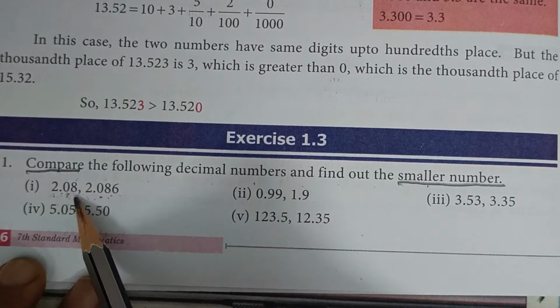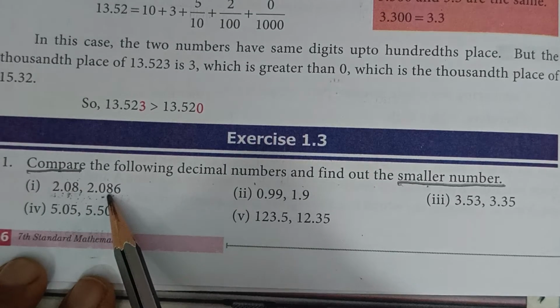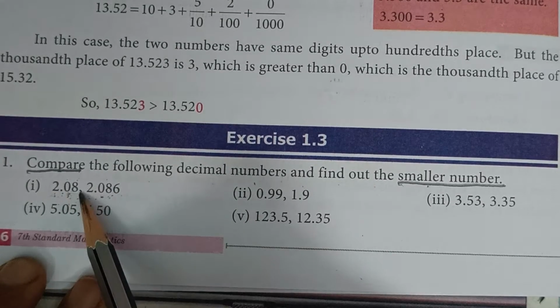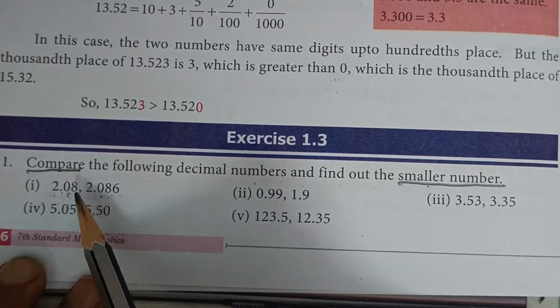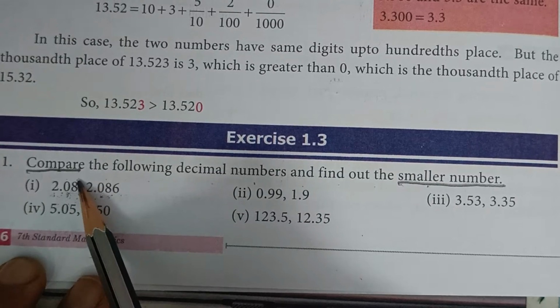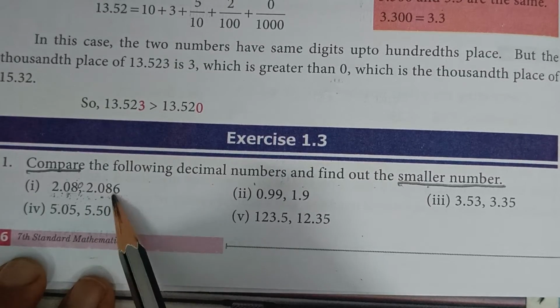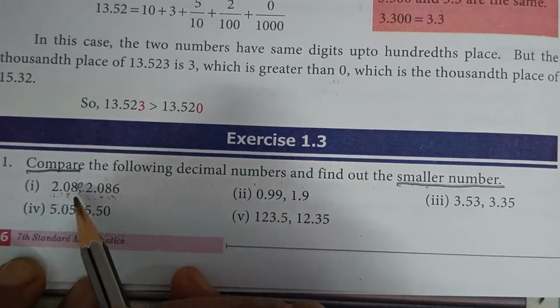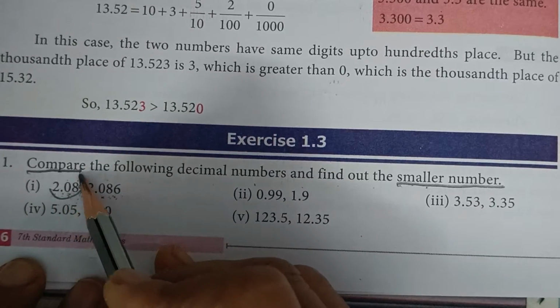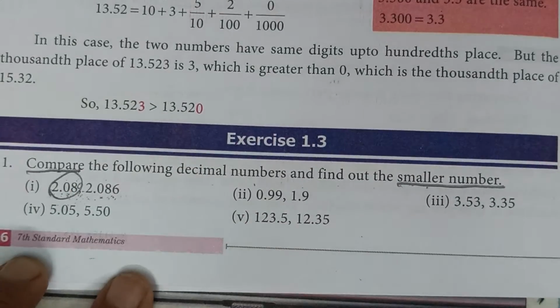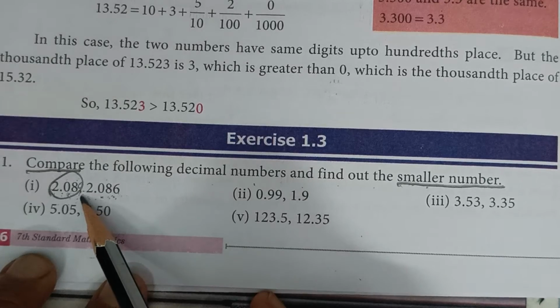So go to the next. 8 hundredths, 8 hundredths. Again equal. Next. Here there is no thousandth, which means 0, we can put 0 thousandths. But here 6 thousandths. 0 or 6, which is smaller? 0 is smaller. So 2.08 is the smaller number.